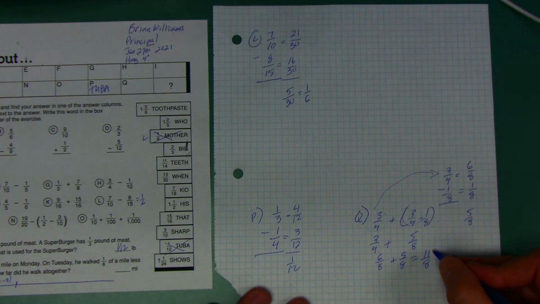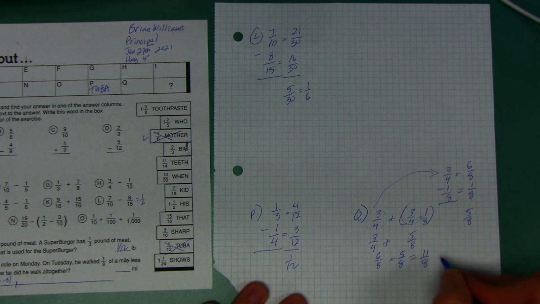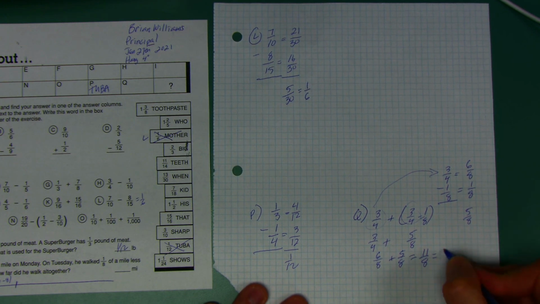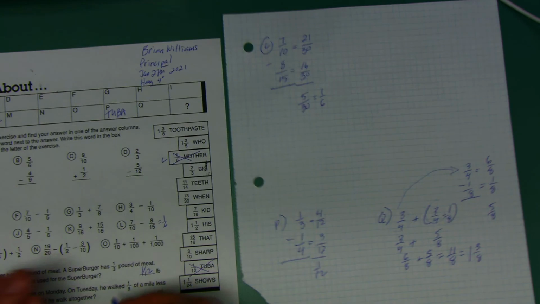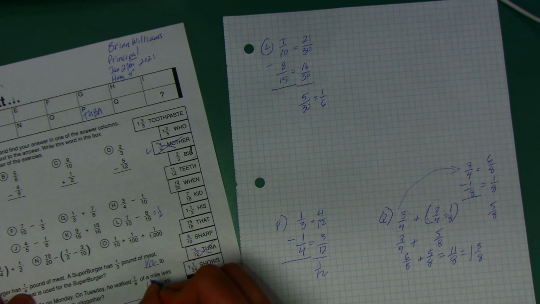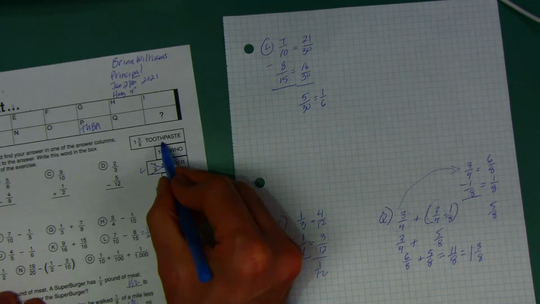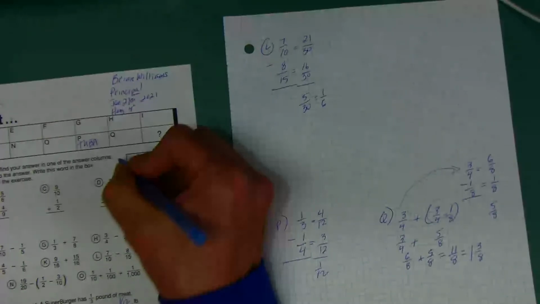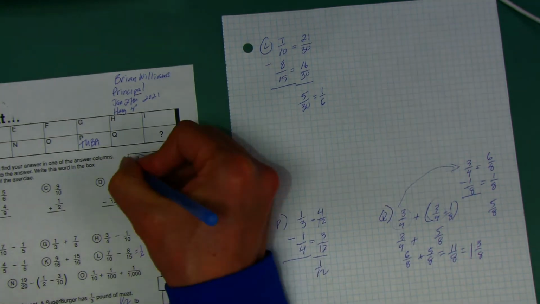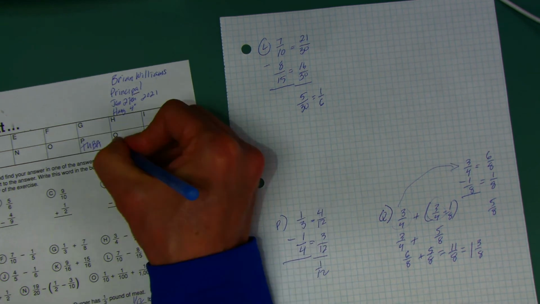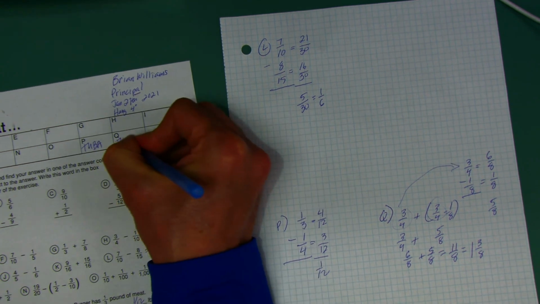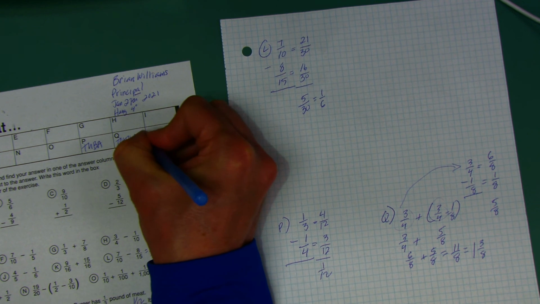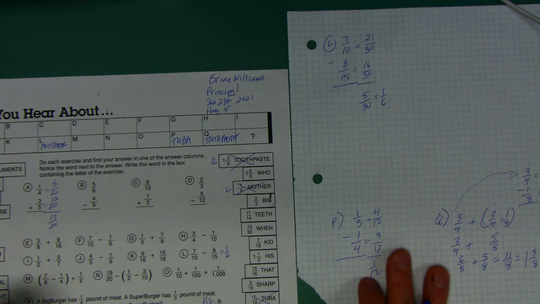Because it's improper. Okay, if I use 8 of those 8s, it'll be 1 whole. And if I use 8 of them, I have 11 minus 8, 3 left. So Q ends up being 1 3/8 miles, and it's way up there. 1 3/8. Okay, that's Q. Okay, I'm going to say toothpaste.